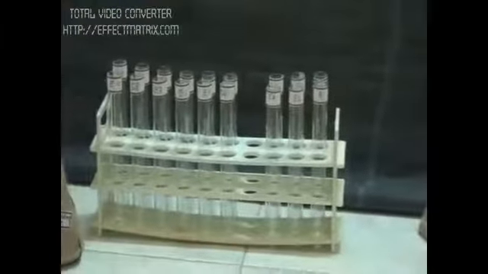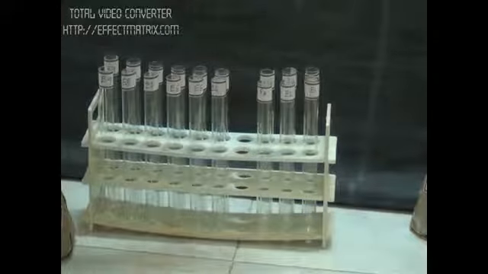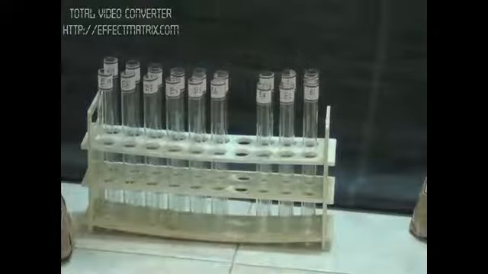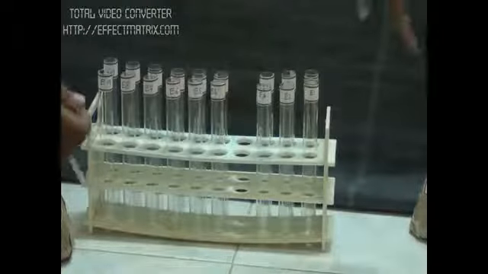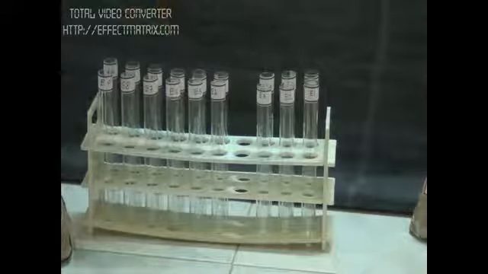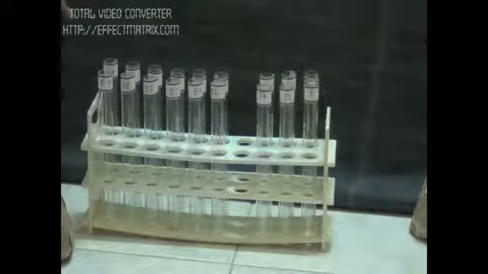First of all, we will start with the first stock solution. We are going to take 0.2, 0.4, 0.6 ml in both blank as well as test tubes. Then again, we'll take the second stock solution with 0.2, 0.4, 0.6 ml in 3 other tubes. Then with the 5 millimolar solution, 0.2, 0.4 and 0.6 ml in both test as well as blank.